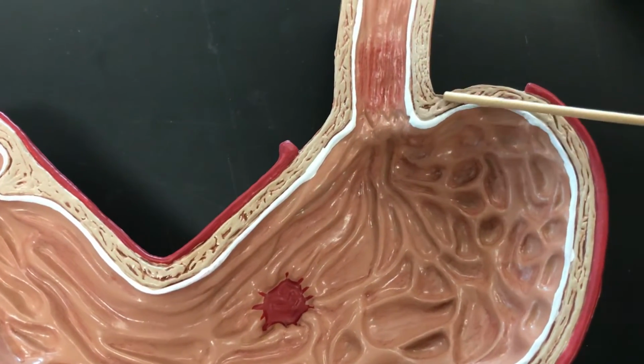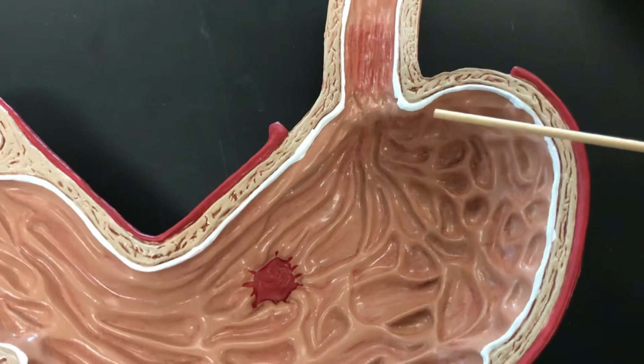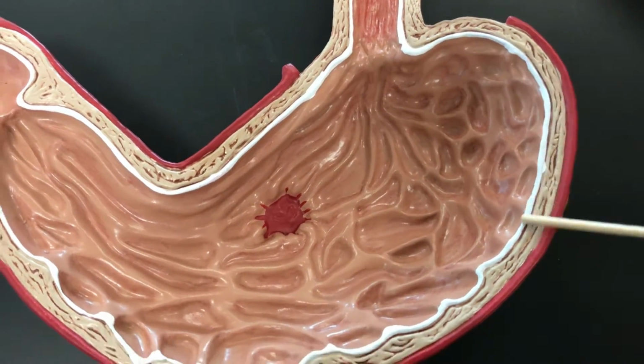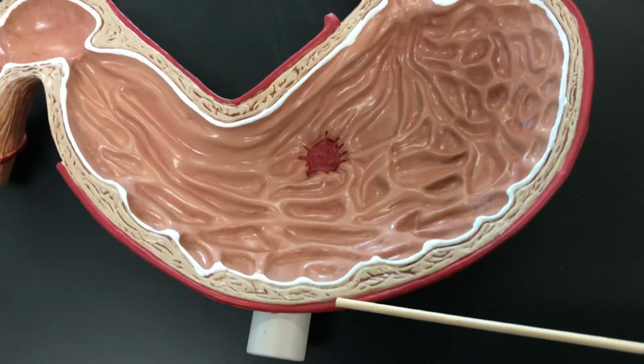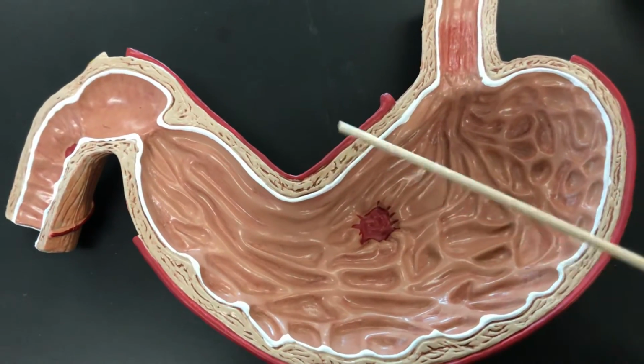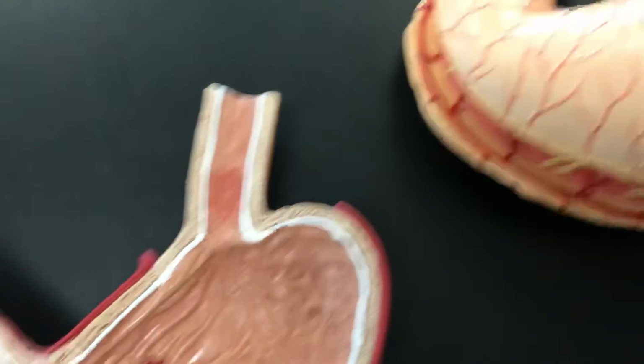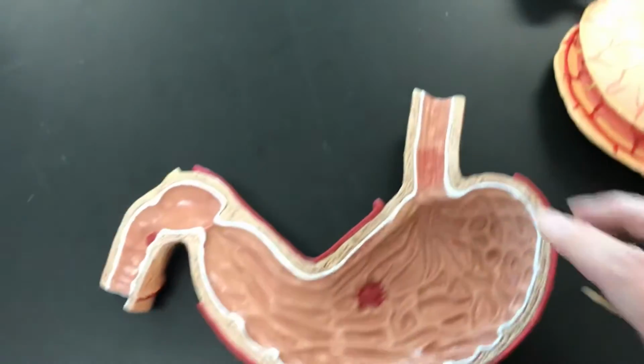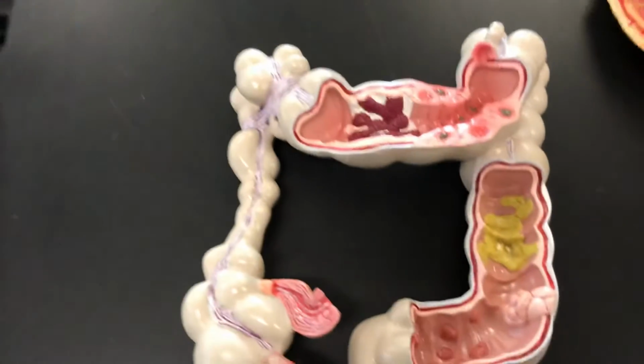So that's our muscularis externa, and this will be our mucosal layer, right? And then we have our serosa that was shown on this model. That's a serosa.